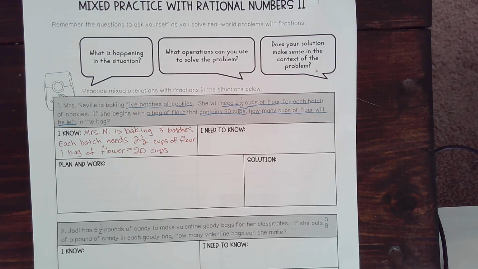Okay. Let's talk about what we need to know. Well, what we need to know is in the question essentially, right? How much flour will be left after making 5 batches of cookies?